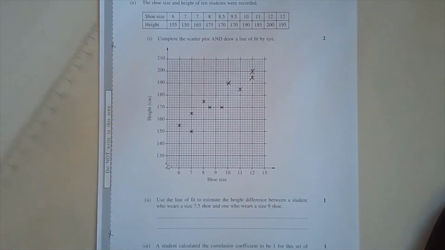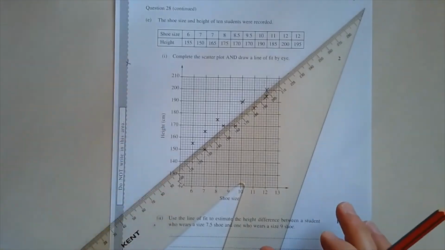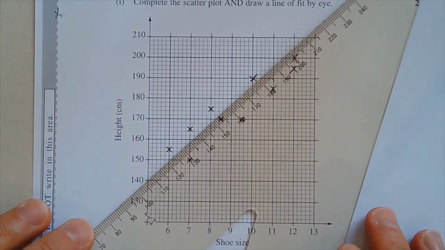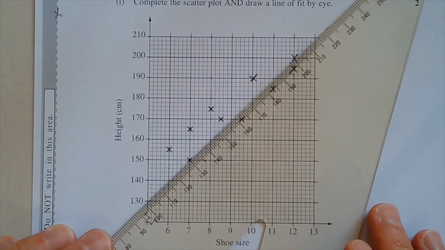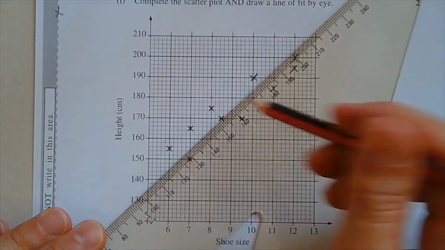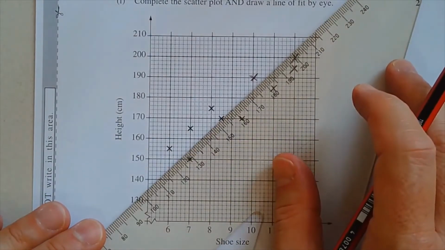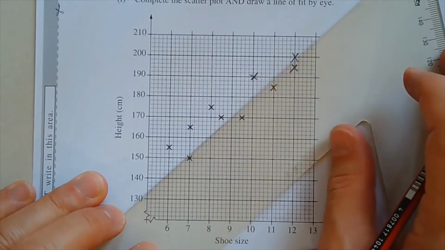Now we need to draw a line of fit. It's not a line of, well, we try and make it the line of best fit. It's not going to be the best necessarily. So we draw a line such that half the points, I'll just zoom in again, are above the line, half are below. And we also try to minimize the distance as much as possible between each point and the line. So I'm thinking this is where a clear ruler, in fact, is really handy.